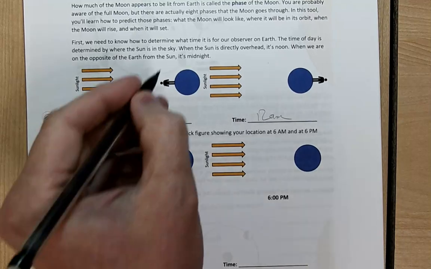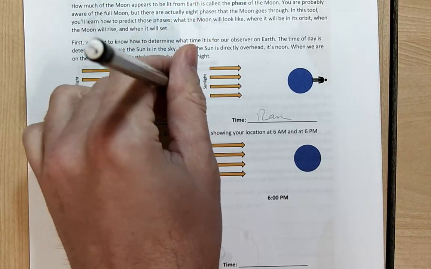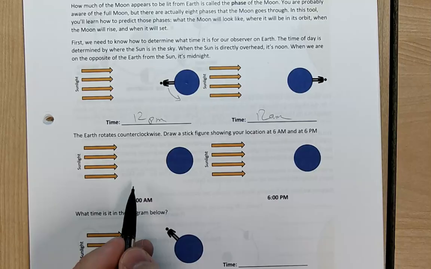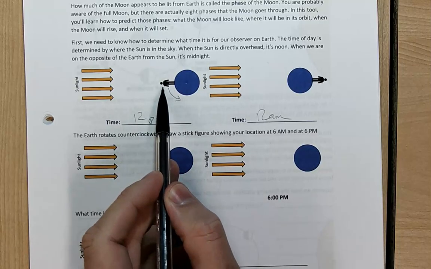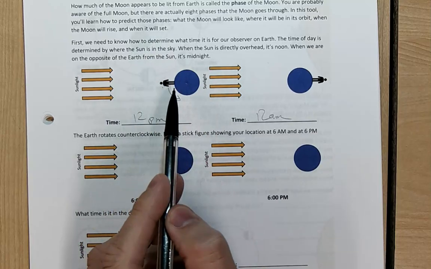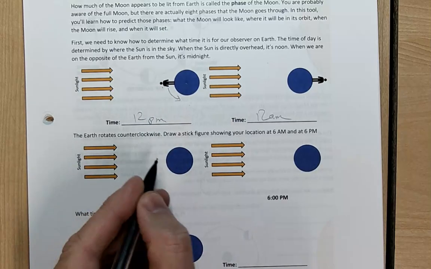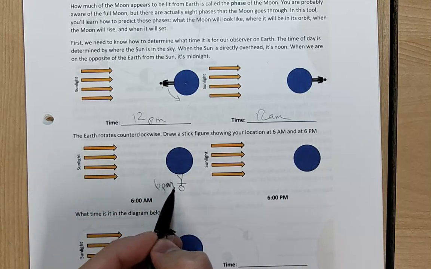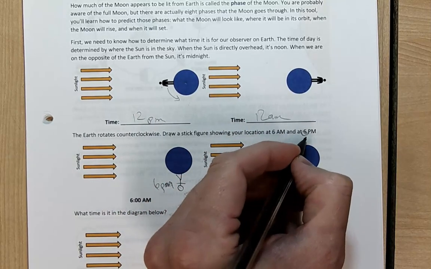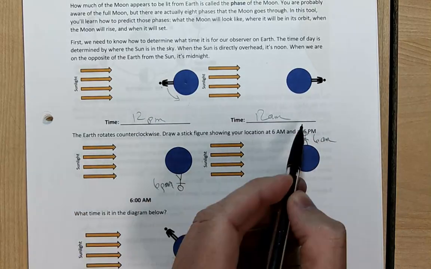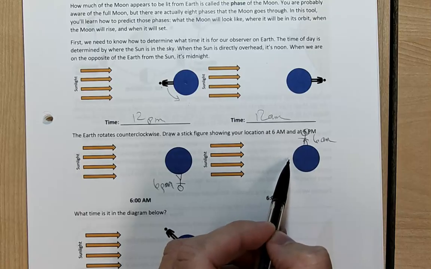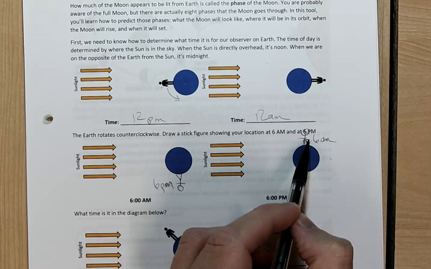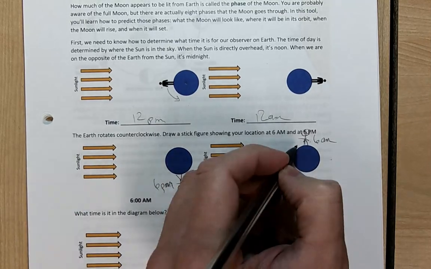The Earth rotates counterclockwise, so if we're looking down from the North Pole, the Earth rotates counterclockwise. Draw the stick figure showing your location at 6 a.m. and 6 p.m. So if this is where we are at noon, the Earth rotates once in 24 hours, so this will be 6 p.m. And then you're here at midnight. You're here at 6 a.m. And then you're here at noon. 6 a.m., noon, 6 p.m., midnight, the next 6 a.m. Because the Earth rotates always counterclockwise.